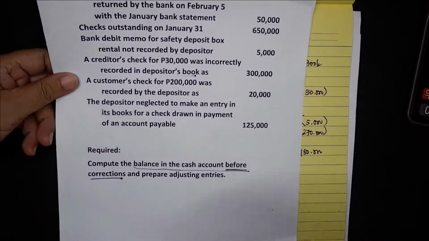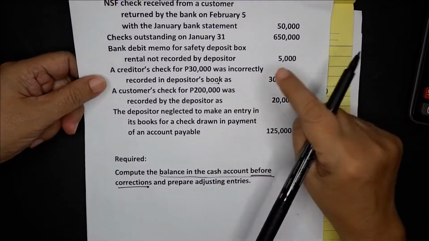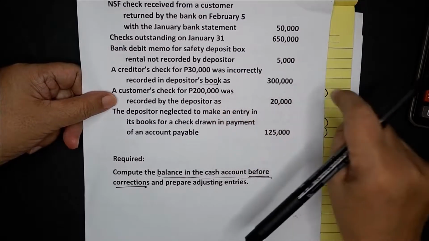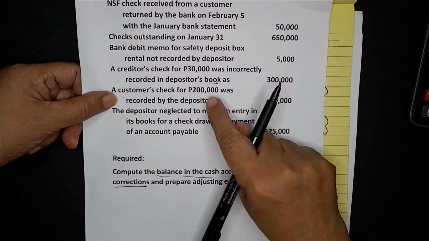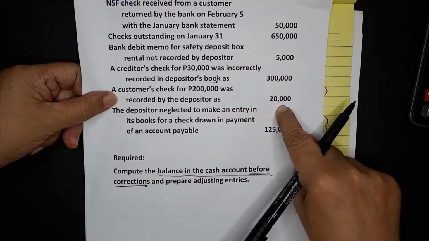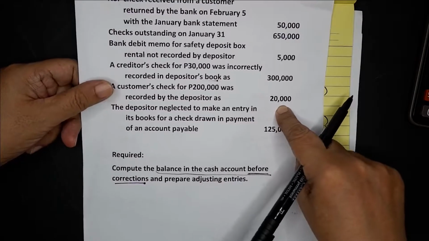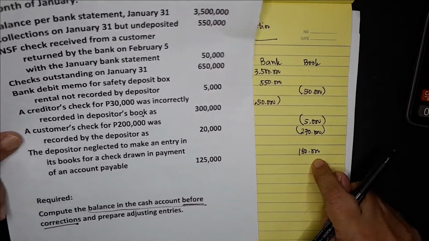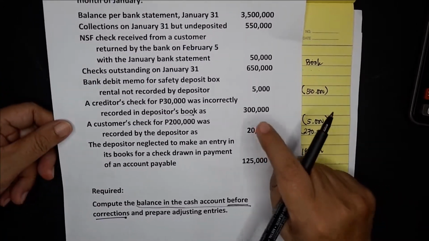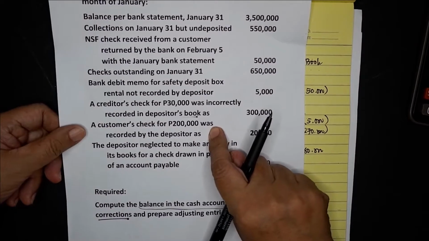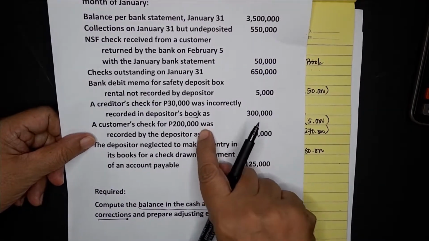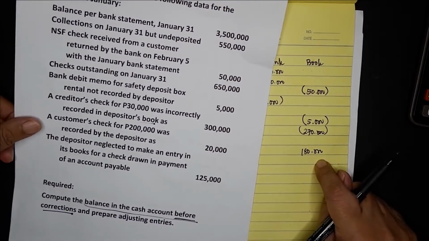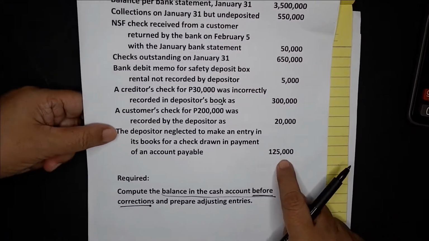So again, let us analyze it. It should be plus 200,000, but the book just recorded plus 20,000. So what are we going to do with this 180,000? That is plus, because it should be plus 200,000, but instead we just recorded plus 20,000. So we have to add 180,000 more.